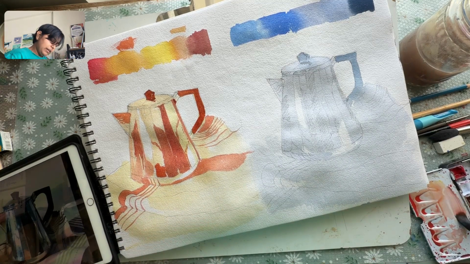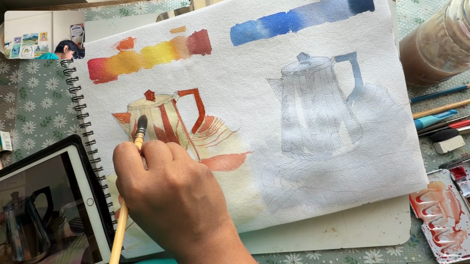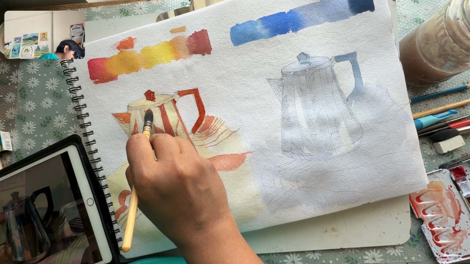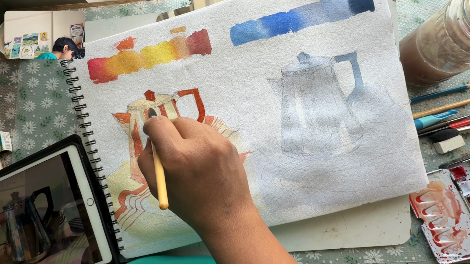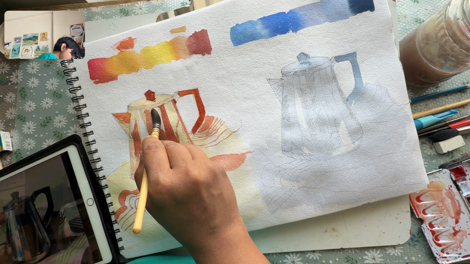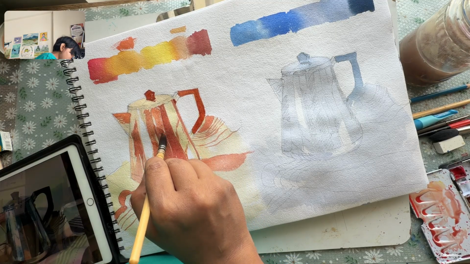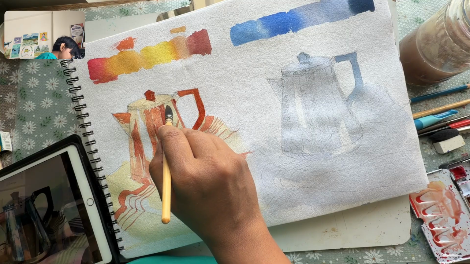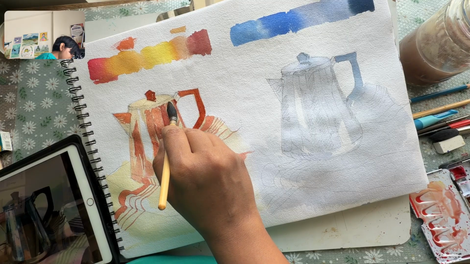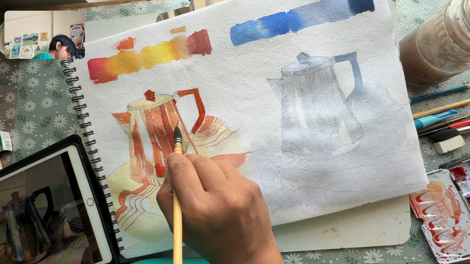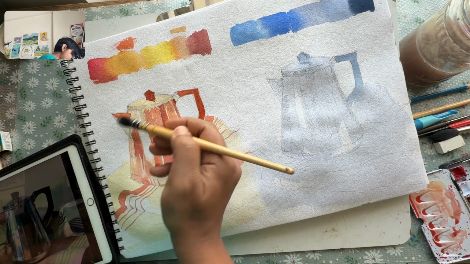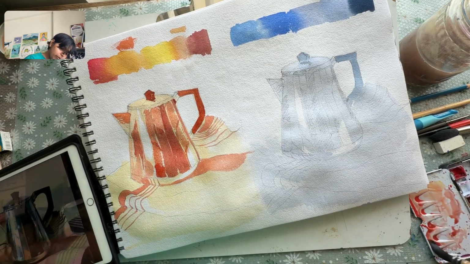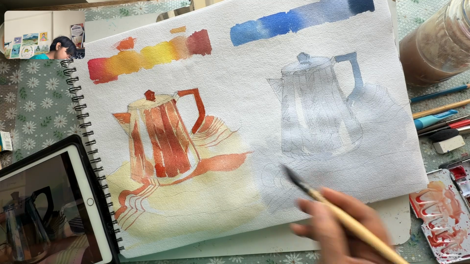We have that notion that watercolor is difficult because we think we have to achieve everything. No, we don't have to achieve everything when we start, but we need to make mistakes. That is what I feel is mandatory.